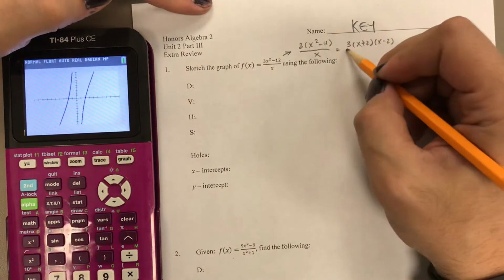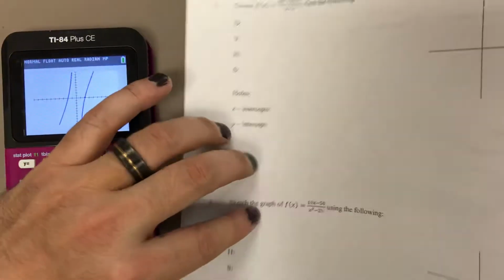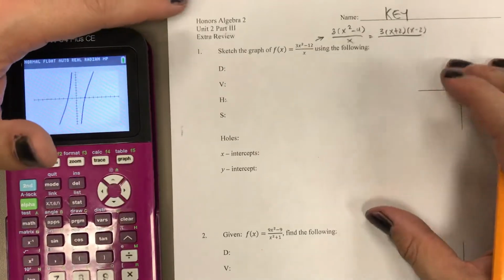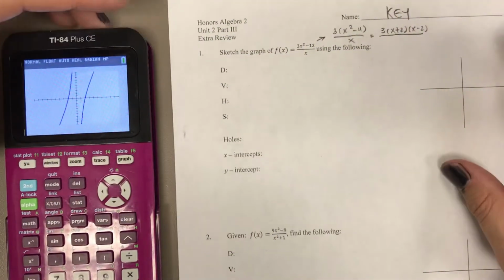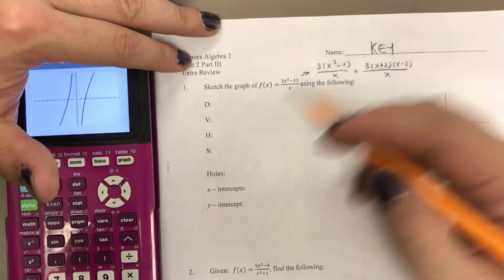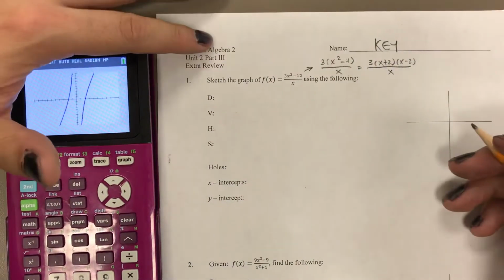And if you don't remember how to factor quadratics, which we're going to be doing a lot throughout the entire review, make sure to maybe go back and watch some of those videos that we did on factoring quadratics a little bit earlier in the year. Anyways, now that this is completely factored out, I can answer all of these questions really easily.